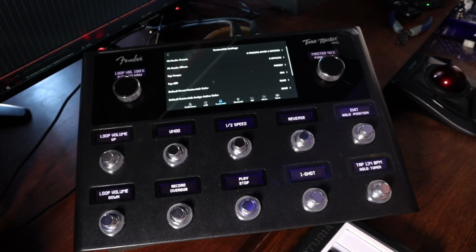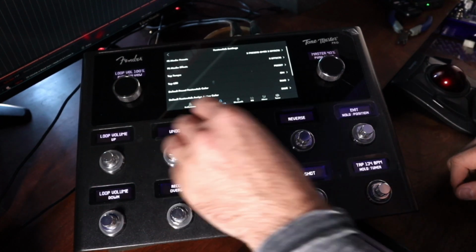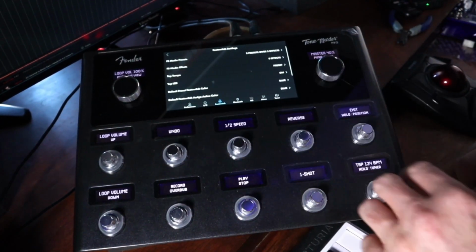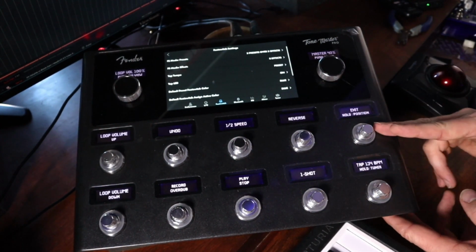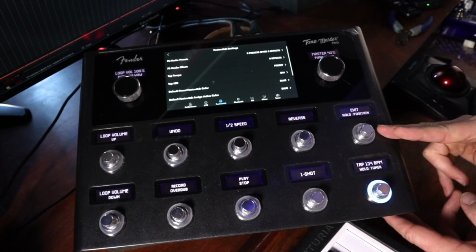Like if you have a delay turned on or a reverb turned on, or if you've changed amps or overdrive settings, just whatever you're doing. Okay, so that's what the hold position does. So once you hold it, there's really not another knob or anything on the screen you have to adjust. It's just either you hold it to make it pre, or you hold it again and make it post.